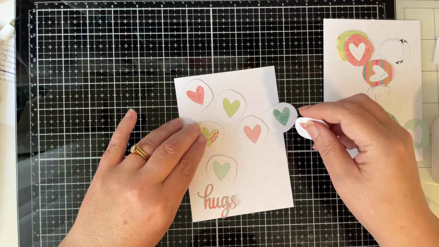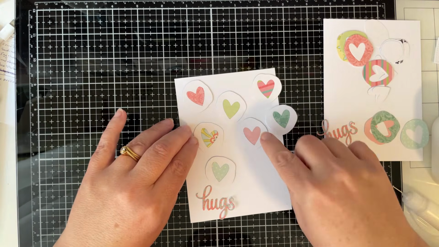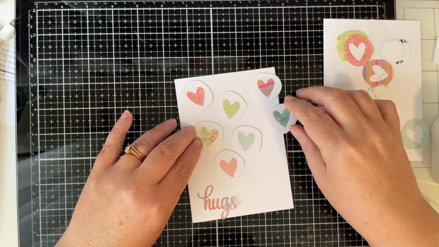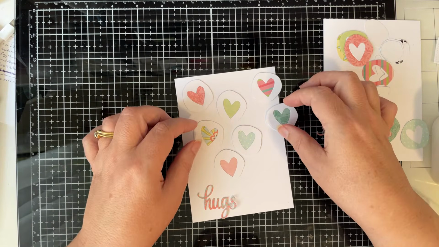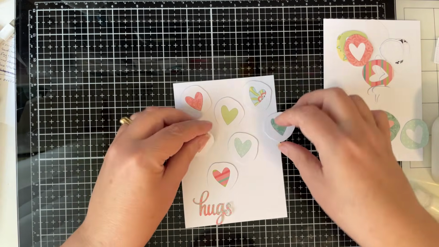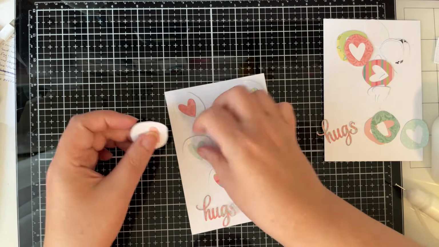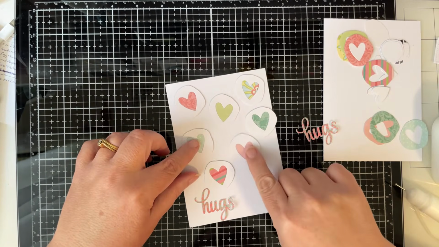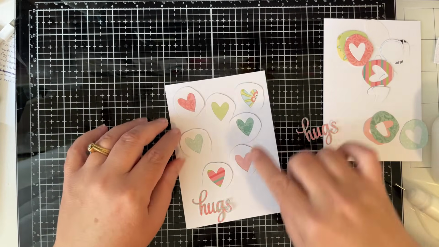This is going to take some thinking. Maybe that one and that one. Nope, that, this. Why is this so hard? This is ridiculous.